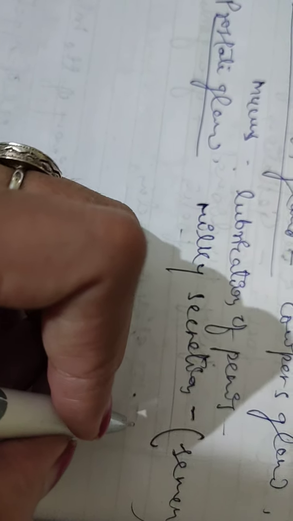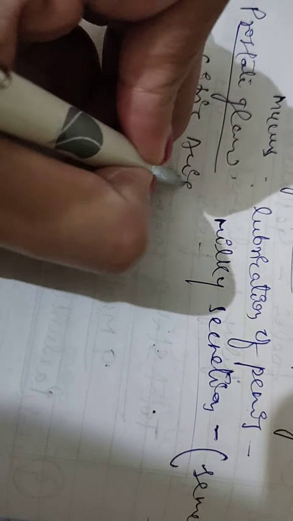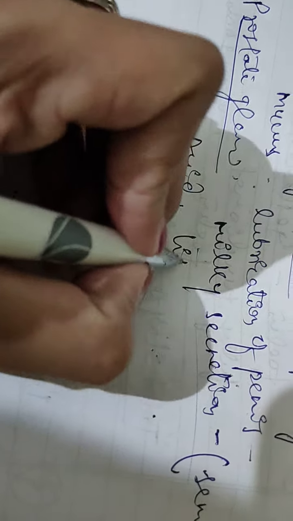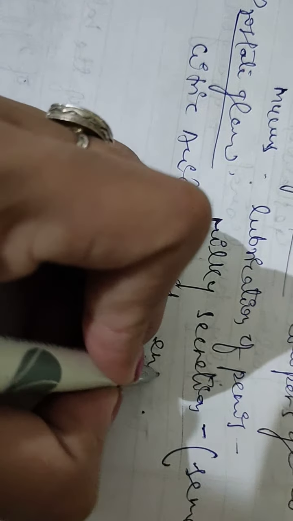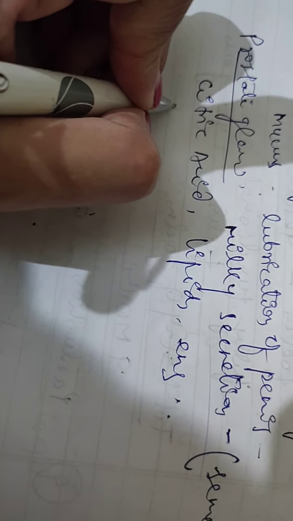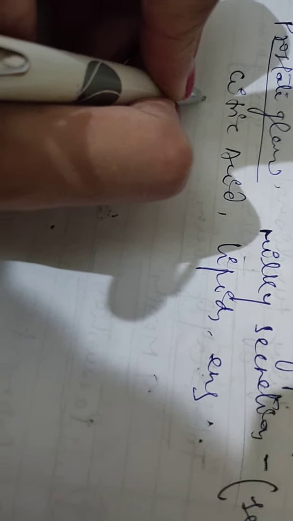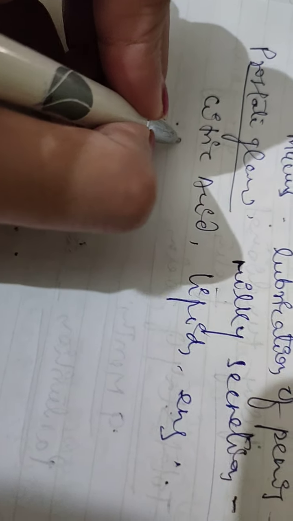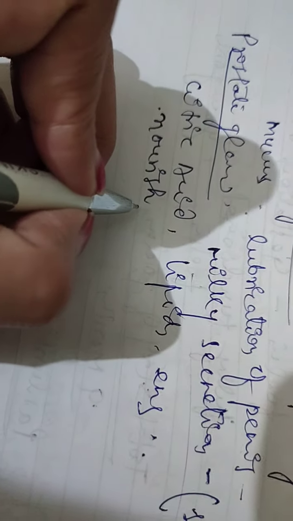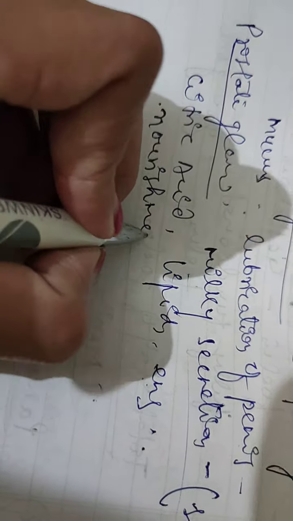This secretion contains so many things like citric acid, lipids, enzymes, and secretion of the prostate gland nourishes and activates the sperm to swim. So it helps in nourishment and activation of sperm.